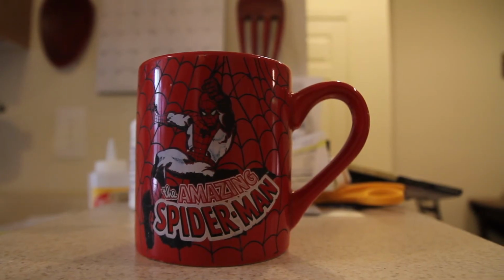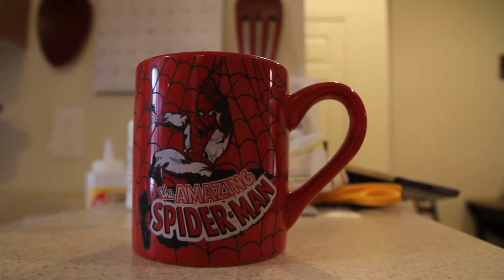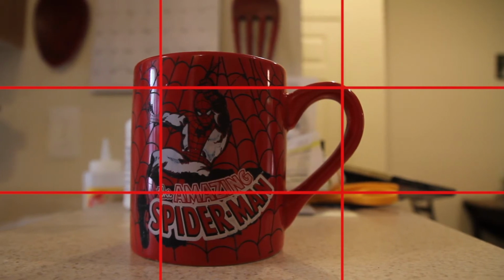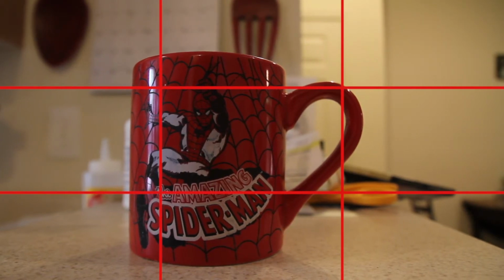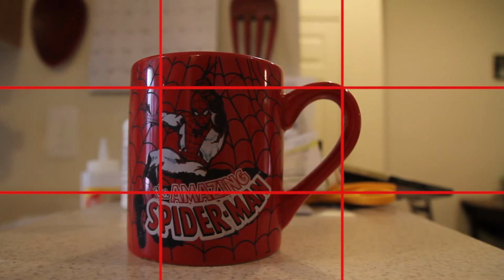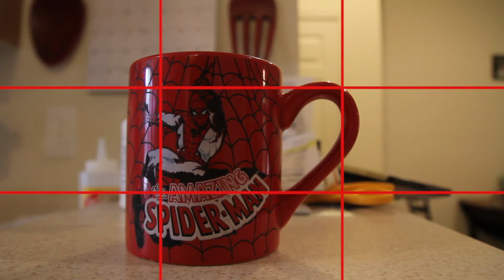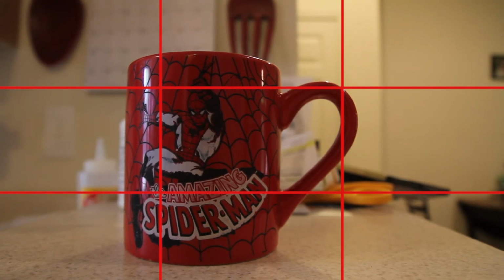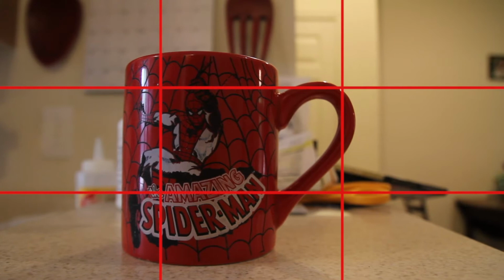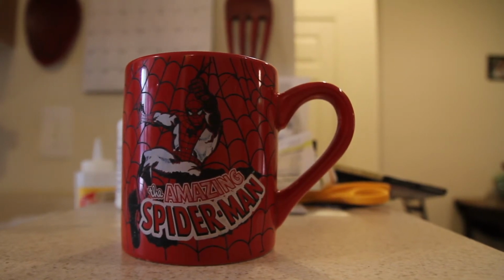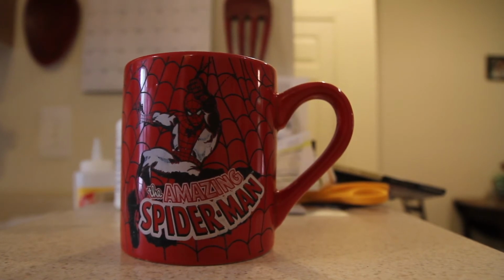Alright, so our first rule that we're looking at is dealing with the rule of thirds. So like I said, you want to imagine a grid, 2 lines running from the top of the frame to the bottom of the frame, and 2 lines running across your frame horizontally that split up your frame into thirds. And a lot of the rule entails us putting the most interesting aspects of whatever we're shooting into those places. So right now we have this awesome Spider-Man mug that is cool and I like a lot, but we're trying to frame it in a very interesting way.